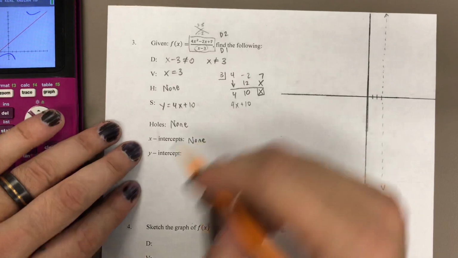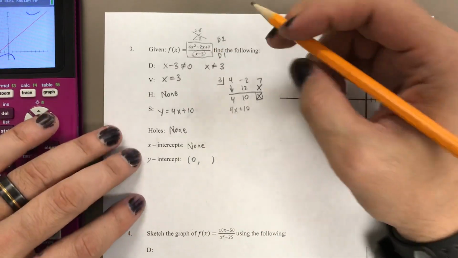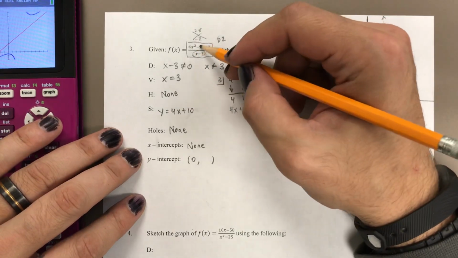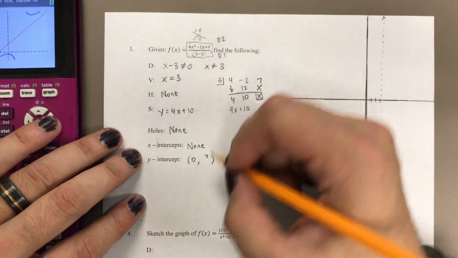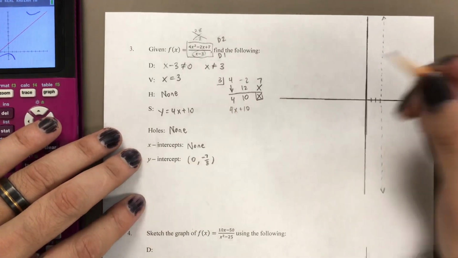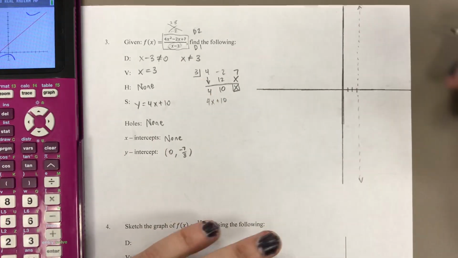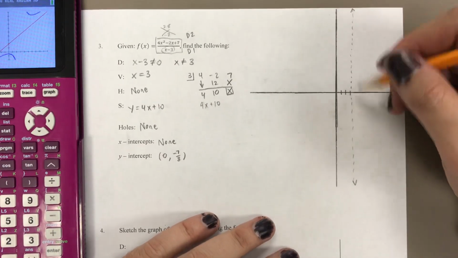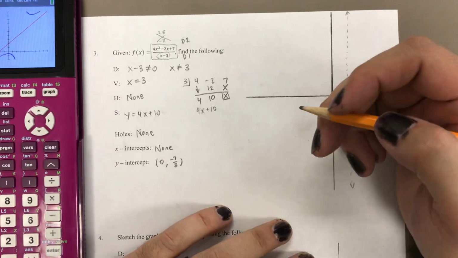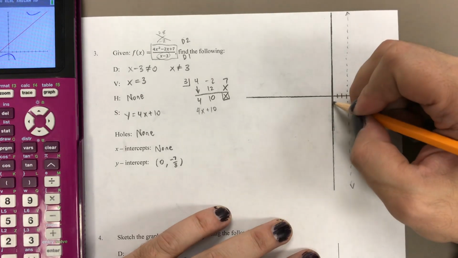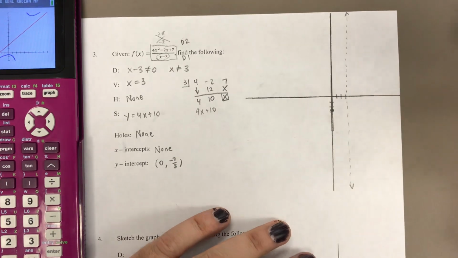The y-intercept is when we plug in 0 for x and see the y value. If we plug 0 into this expression, 0 minus 0 plus 7, we get 7 on the top. And then 0 minus 3 is negative 3, so we get negative 7/3. That's the first thing we can actually graph other than the slant asymptote and the vertical asymptote. So 0, negative 7/3. That's not really nice. That's negative 2.3 repeating. So 1, 2, 3. It's that coordinate right there, the first point that we have.